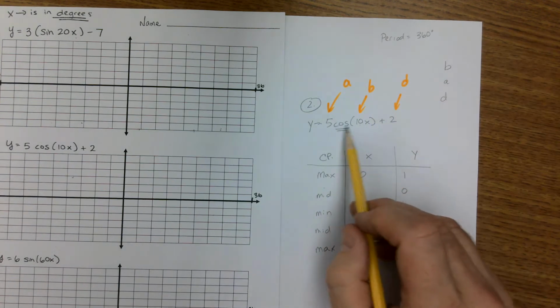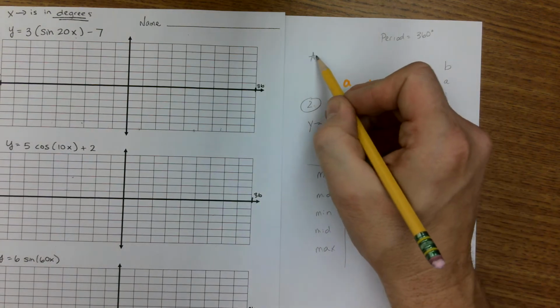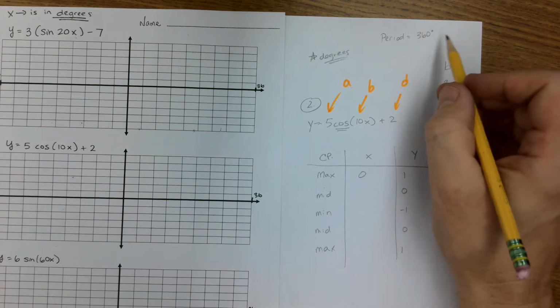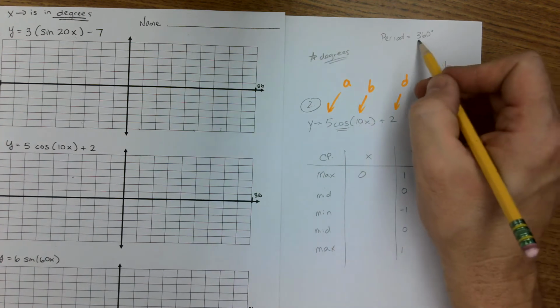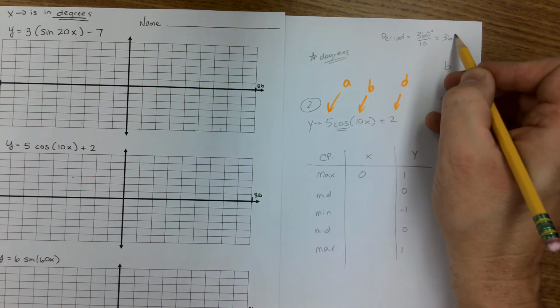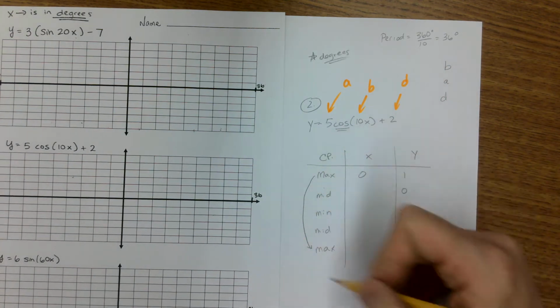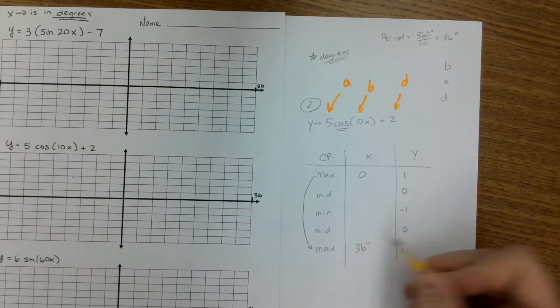Well, the b value tells you the period, and the period of a cosine graph is 360 degrees. These problems were in degrees. Yesterday we worked in radians, today it's in degrees. So it's 360 degrees divided by 10. If I divide that by 10, it's 36. So one period, one cycle of this cosine graph, is 36 degrees.